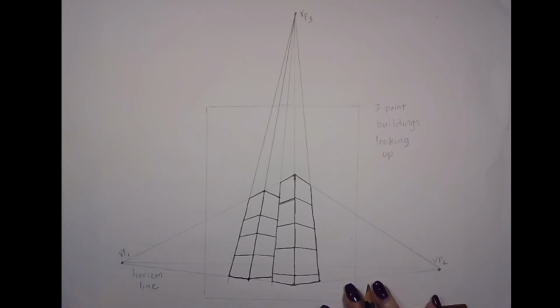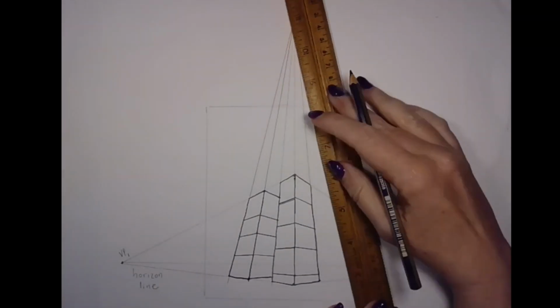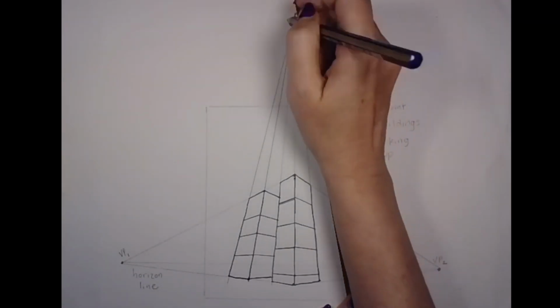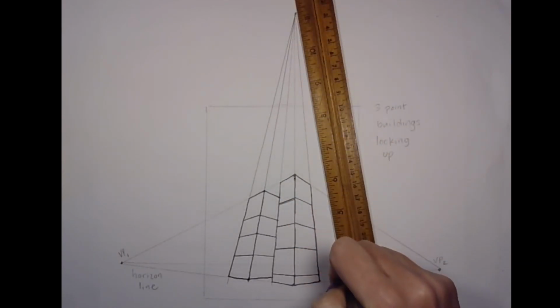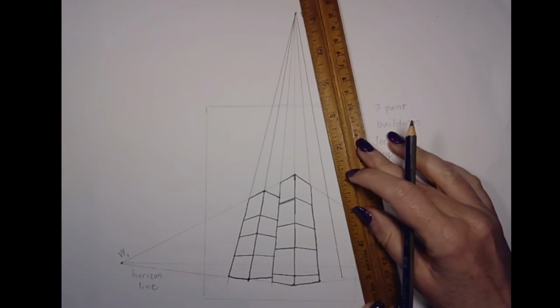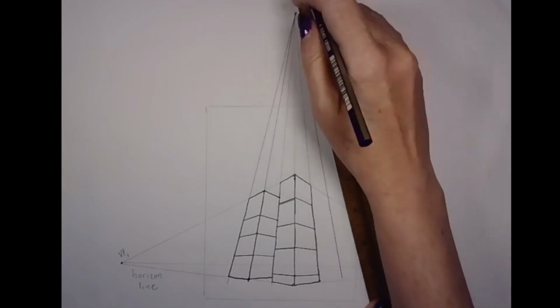Okay, now I'm going to go on this side and do the same thing. So I'm just going straight down from vanishing point 3. The lines are diagonal. I'm going to go a little outside of the page. That's okay.